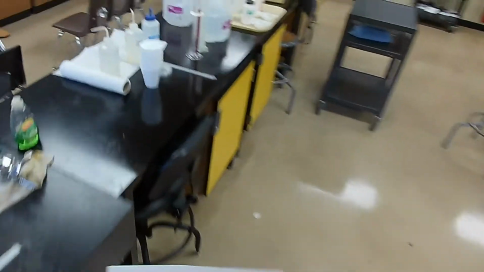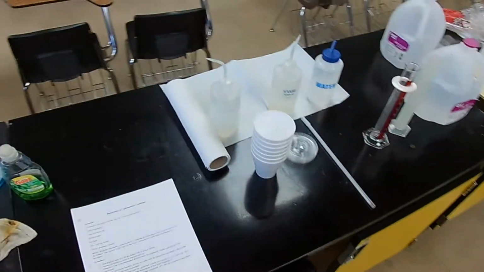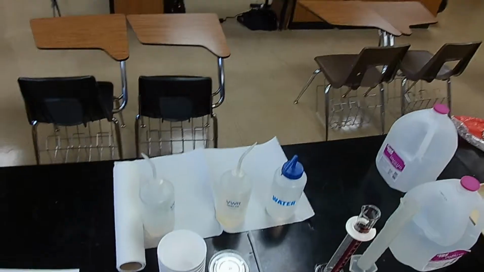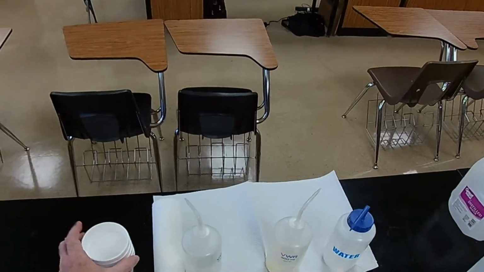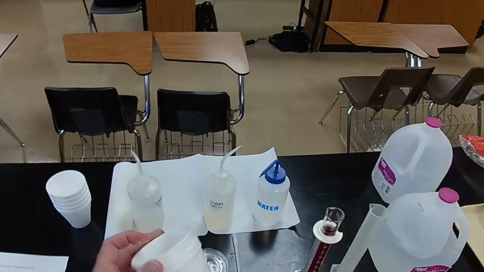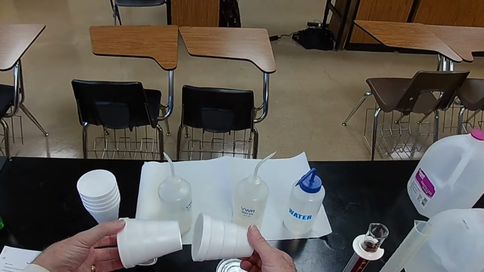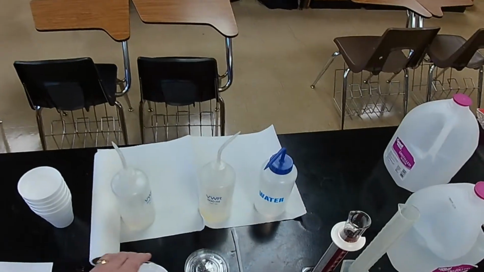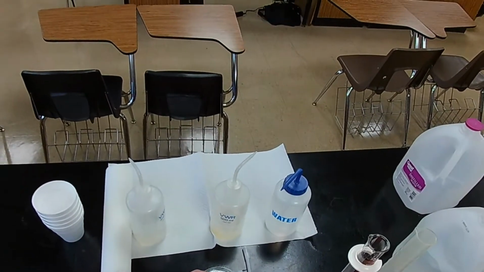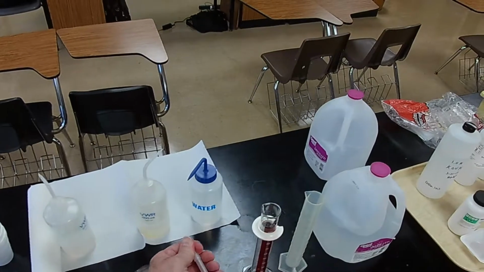First, we have to get the calorimeter constant. And to do that, all we need is first to construct the calorimeter. And the calorimeter is a very simple device. It's an insulated system. We have 2 styrofoam cups with a lid and a thermometer.